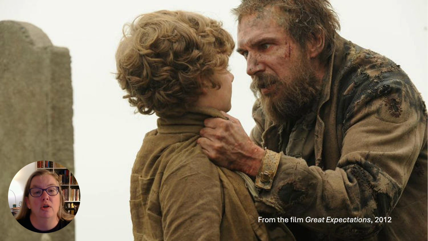Now, if you look here, what would you call this shot? Think back to what we have reviewed. We can see both characters, but only from the chest up. So it's definitely a medium shot.